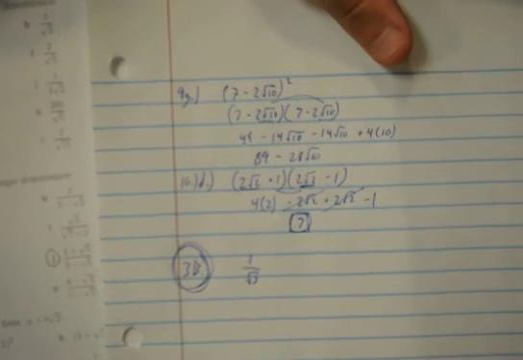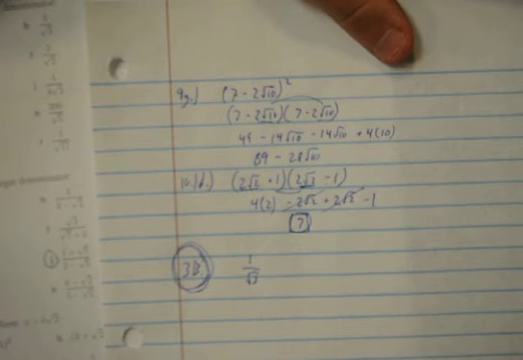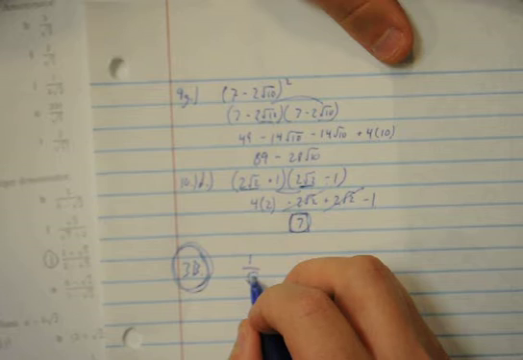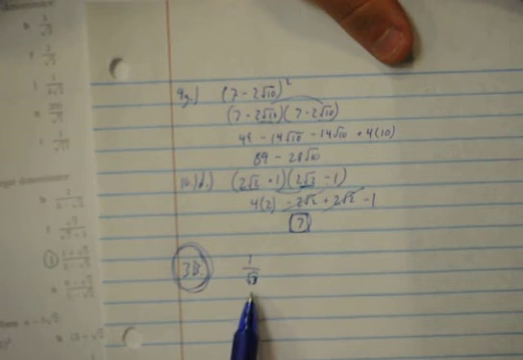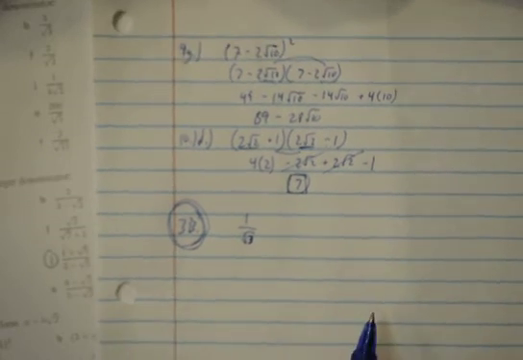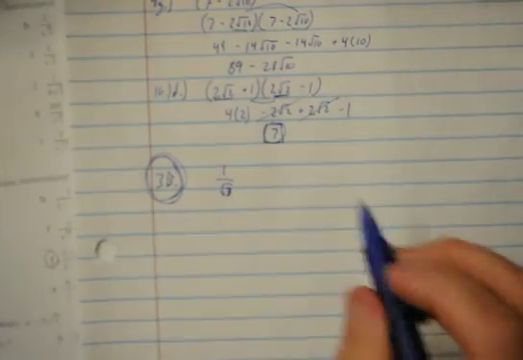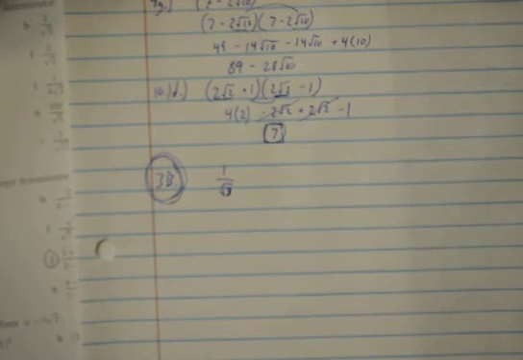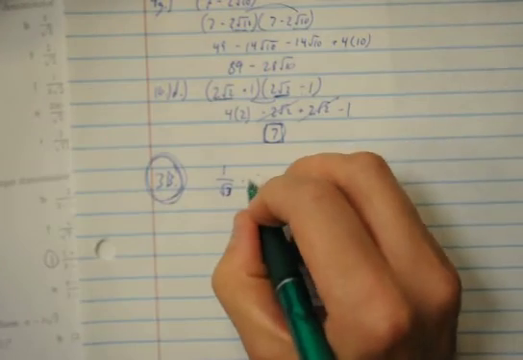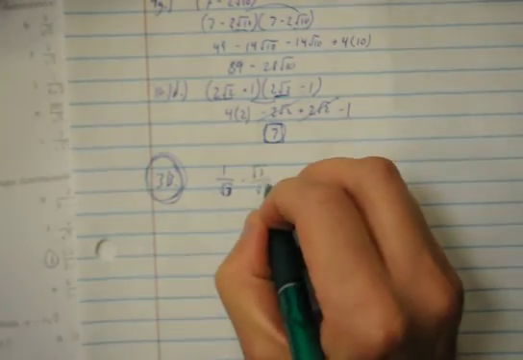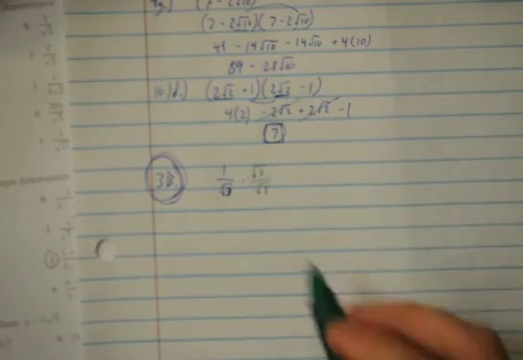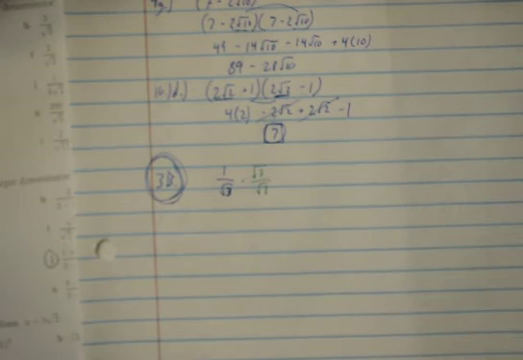1 over root 3, right? With an integer denominator. Now, this has an irrational denominator. Root 3 is irrational. So this question is asking us to do what's called rationalizing the denominator. What you do is you multiply by 1, like that. This is 1. When you multiply by 1, it doesn't change the value of the number.